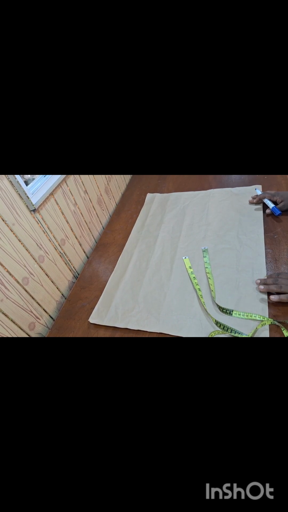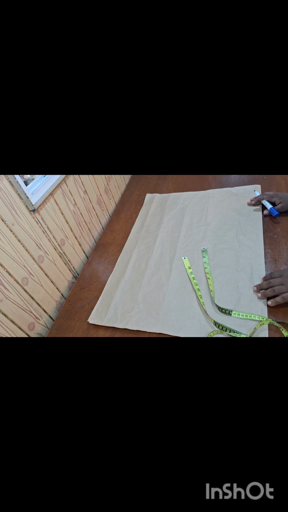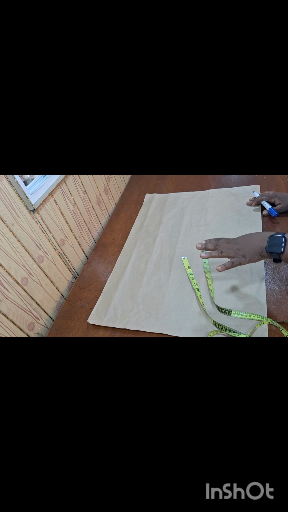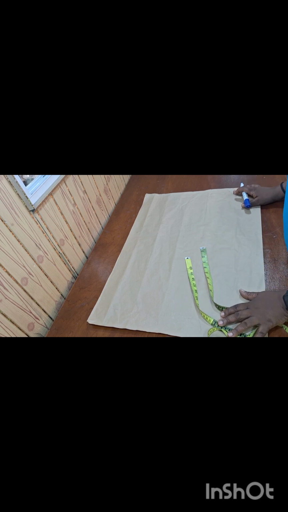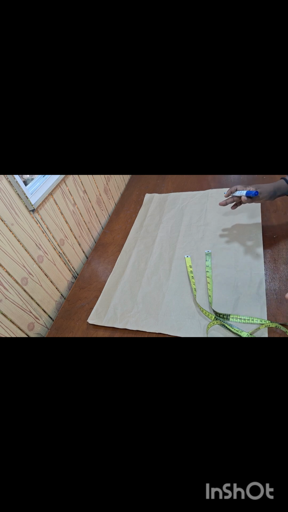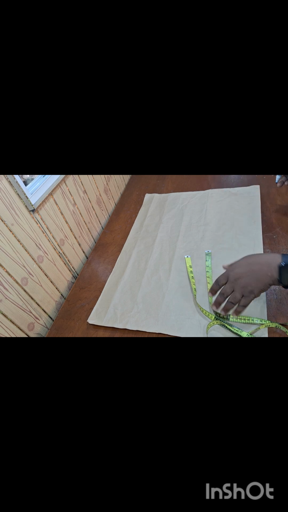So today we're going to be learning how to make the cowl neck. But before we make the cowl neck, we're going to have to use our bodice pattern. So I have this pattern paper here. I'm going to draw my pattern, the front and the back pattern.